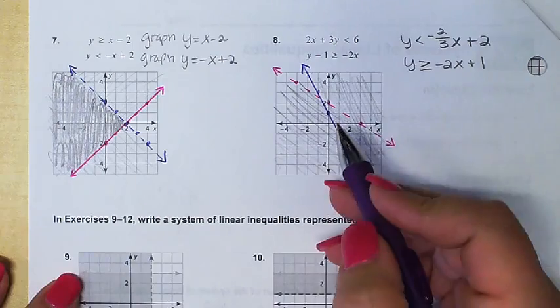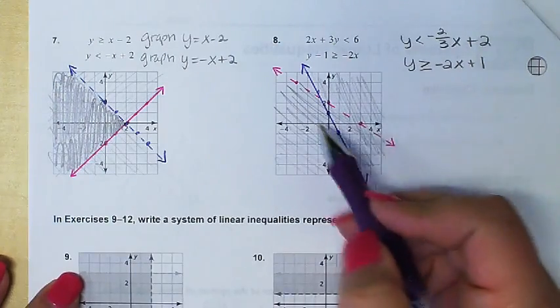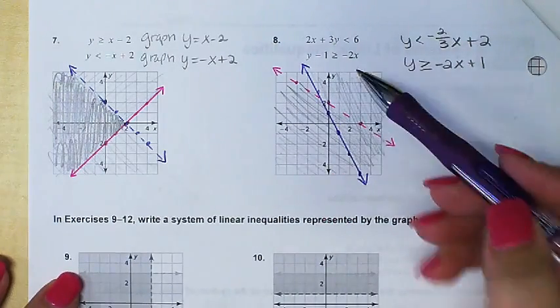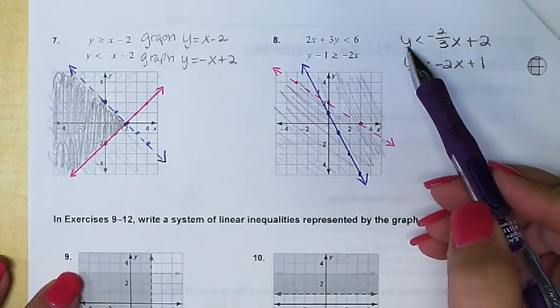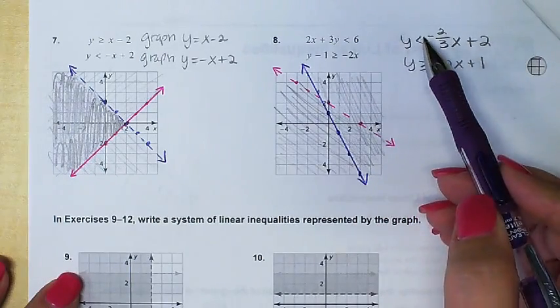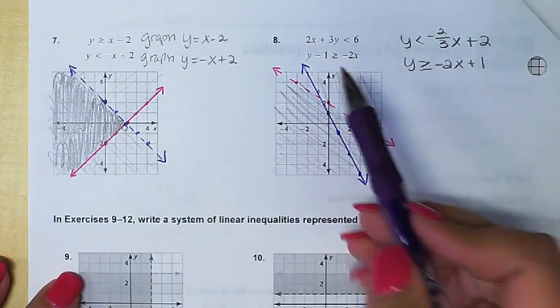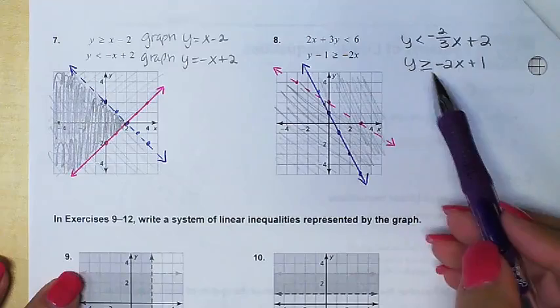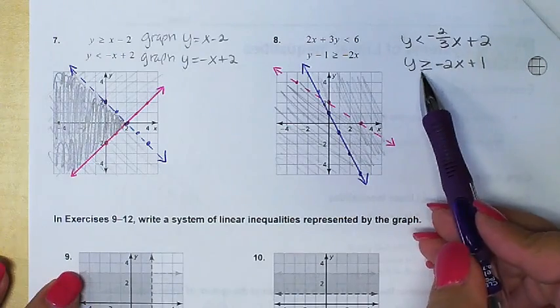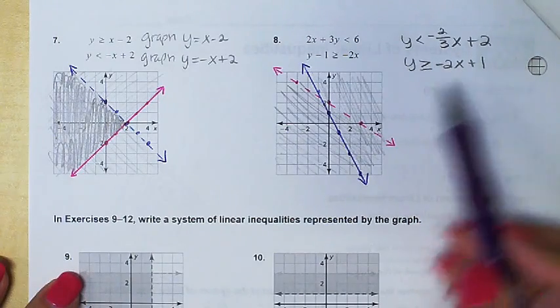Okay, so hopefully your system of inequalities looks like this when you graphed it. The top one, when I rewrote it solving for y, I got y is less than negative 2/3 x plus 2. And for this bottom one, all you have to do is move the 1 over, and you get y is greater than or equal to negative 2x plus 1.